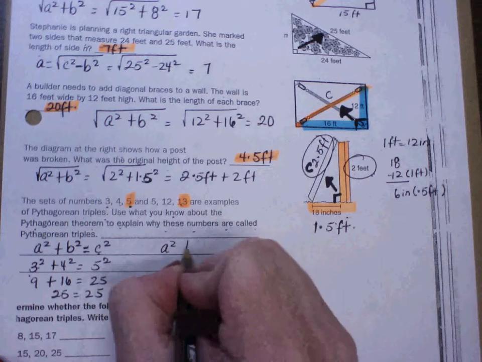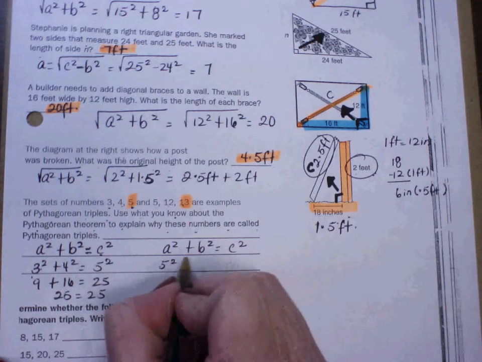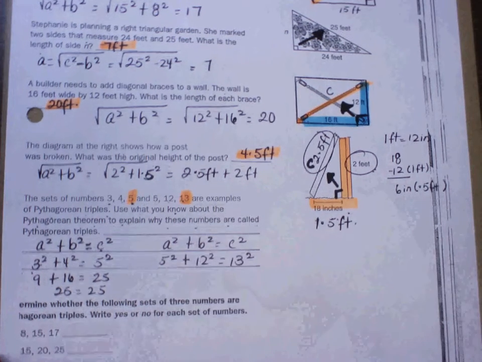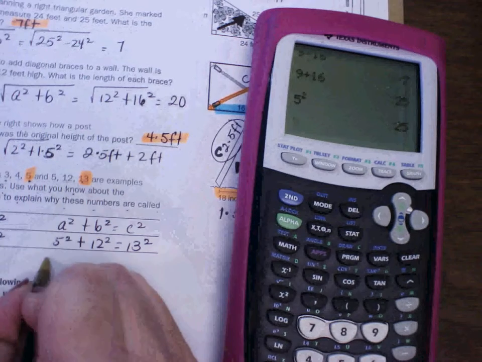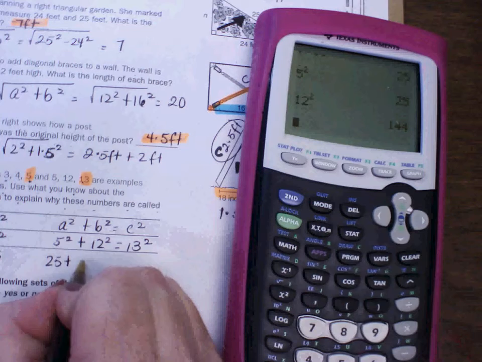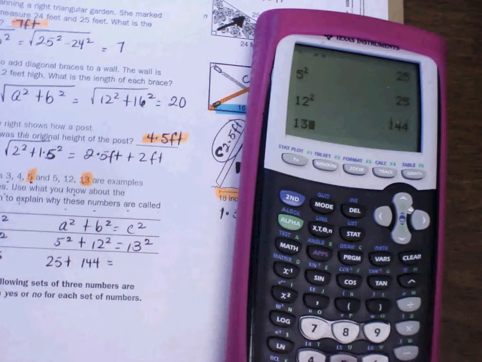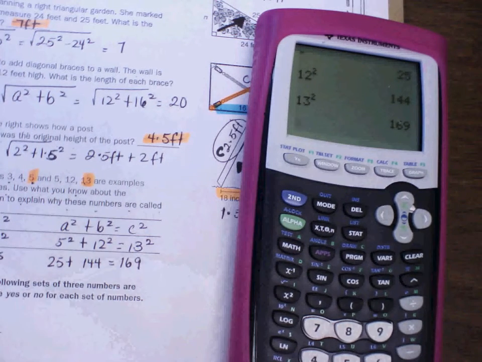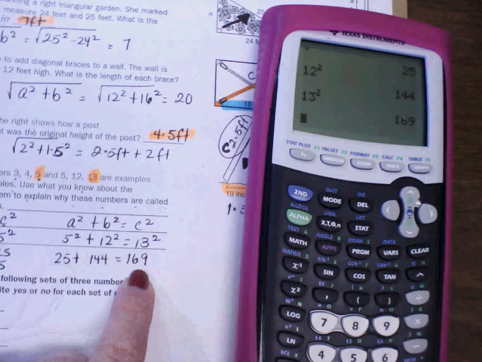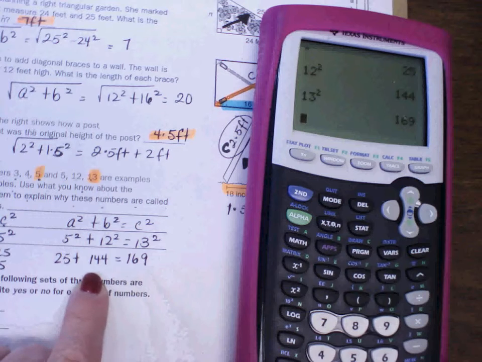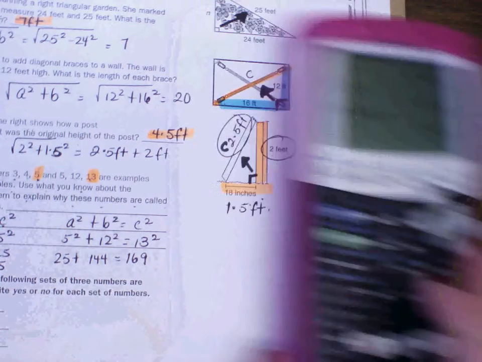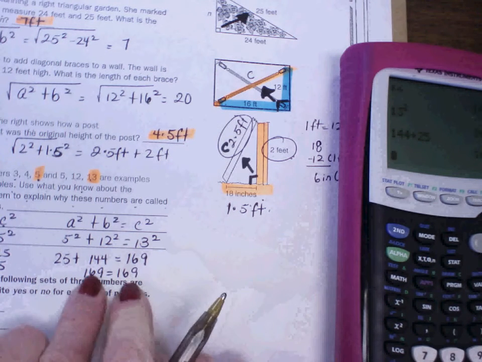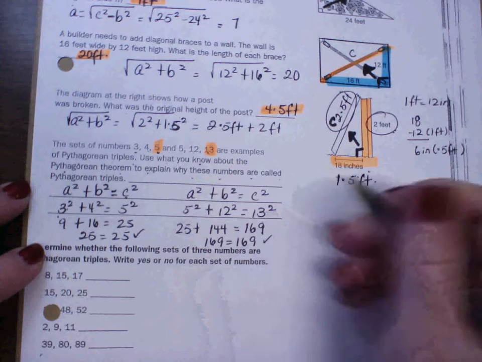5 squared plus 12 squared equals 13 squared. Let's see what 5 squared would be. 25, correct? What is 12 squared? 144. And what is 13 squared? 169. Now I got to add those two, and if it's equal to 169, I got it. This is a right triangle. So 144 plus 25 is 169. So is it a right triangle? Most definitely, because 169 equals 169. So I just proved that both of them are right triangles. All right, let's go to the next one.